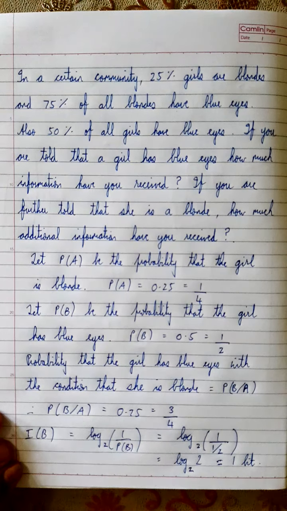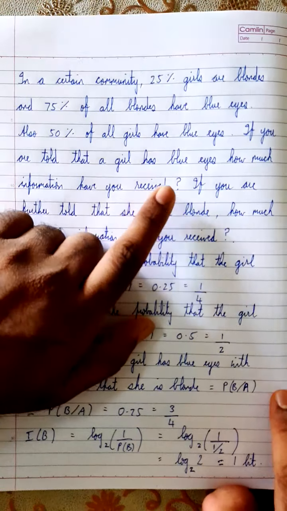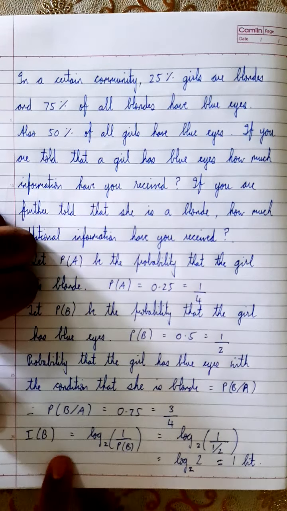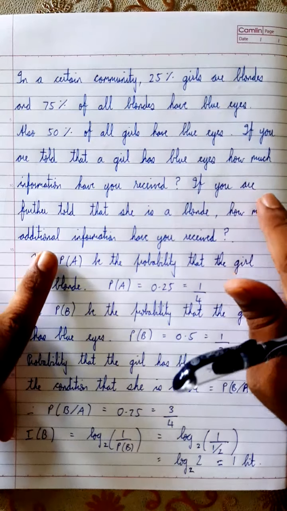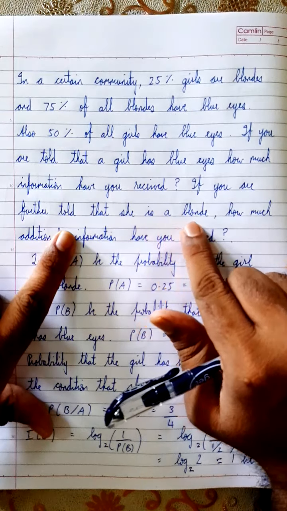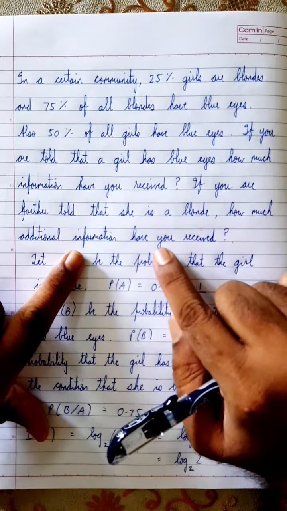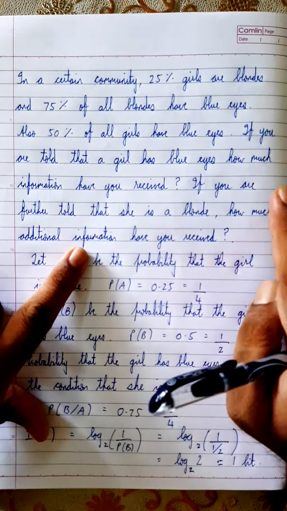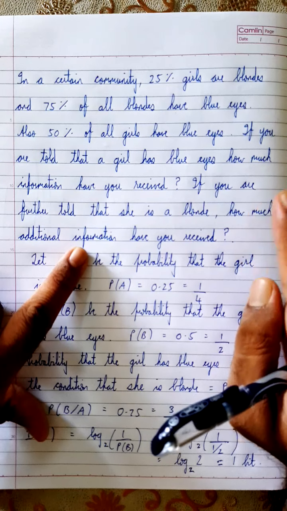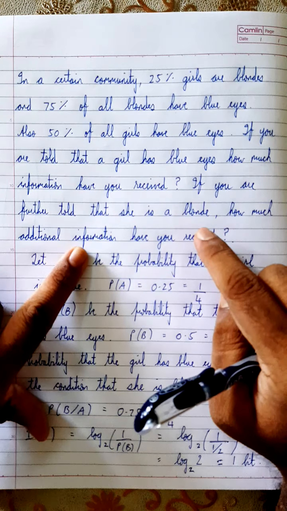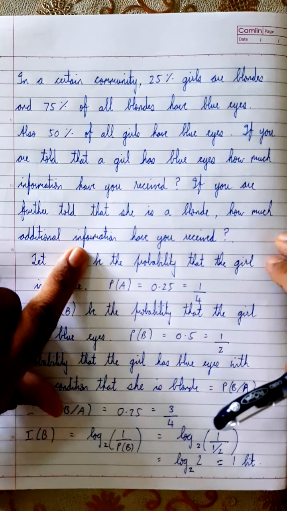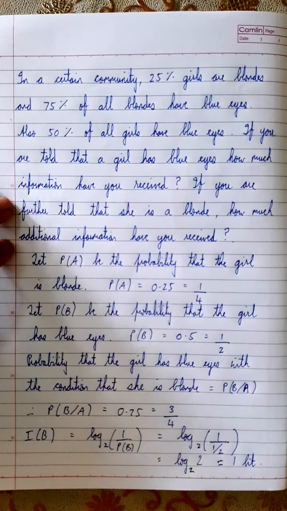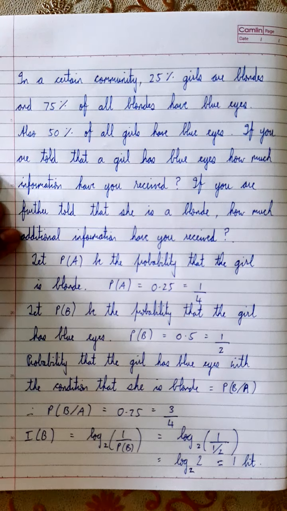Now, this is the first part of the question. So now we found the information. How much information have you received? This much information you have received. Now, if you are further told that she is blonde, how much additional information have you received? That means after knowing that she has blue eyes, then you are being told that she is blonde, right? So what are they asking us to find?